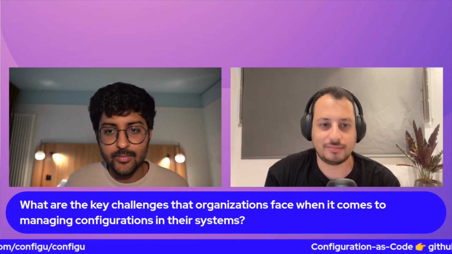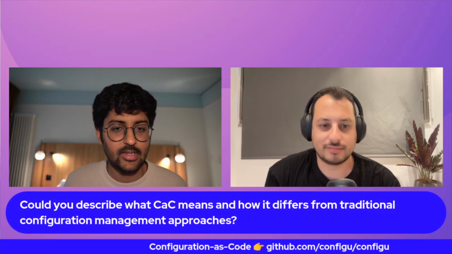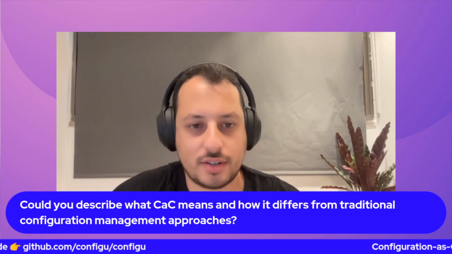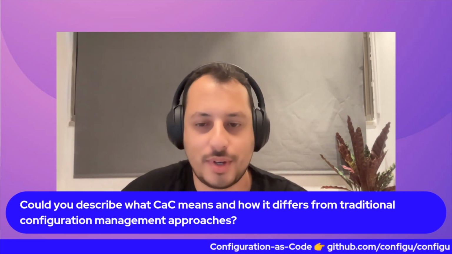But for folks who may not be familiar with the term configuration as code, can you maybe describe what it means and how it differs from traditional configuration management approaches? Of course. So configuration as code is, let's say, a new and old term.